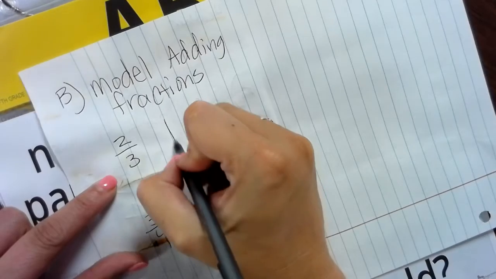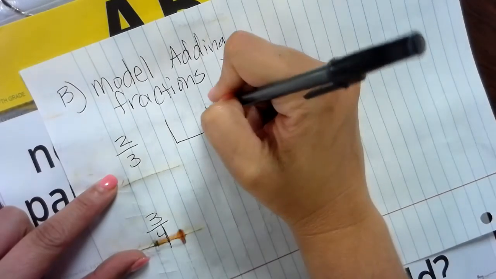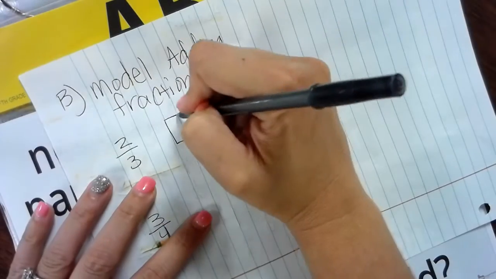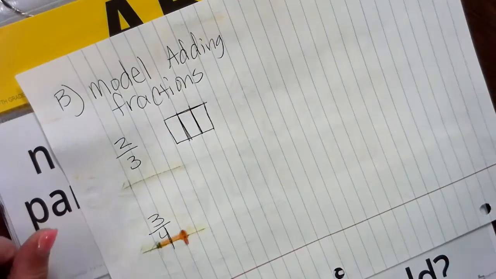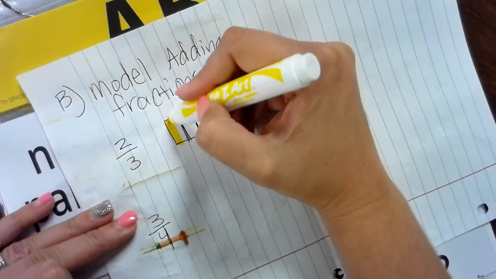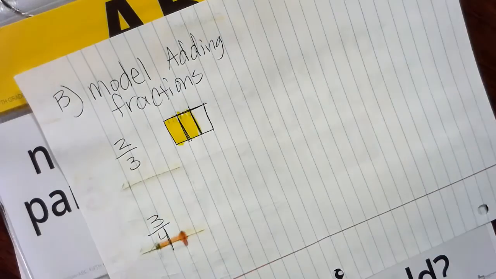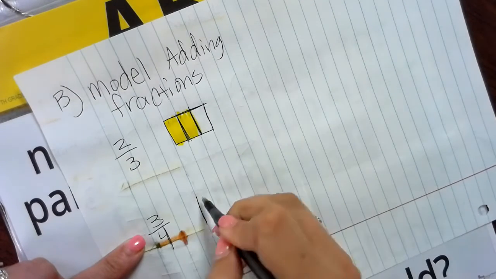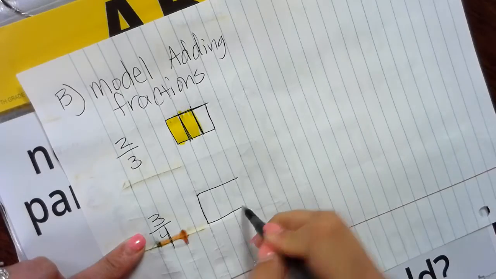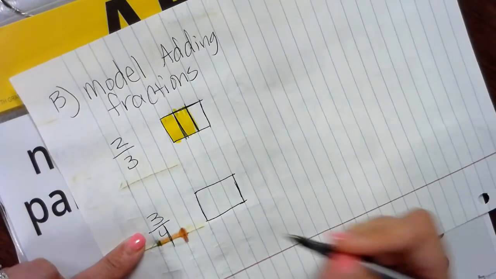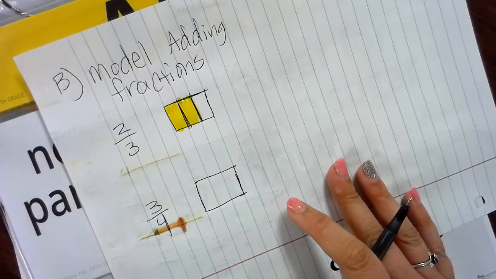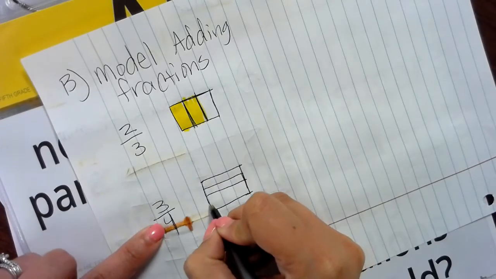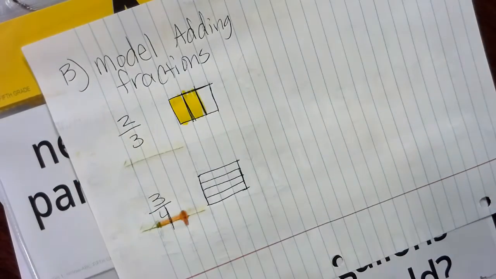Here I'm going to make me a little box, and I'm going to use that 3 sections right there. So 1, 2, 3. And I know that 2 of them are shaded. So 2/3. I'm going to do the same thing here. They've got to be the same size. Okay. So I have the 3 there, but this time I'm going to break that into 4 sections because my denominator is a 4. Whatever your denominator is tells you how many pieces you have total.